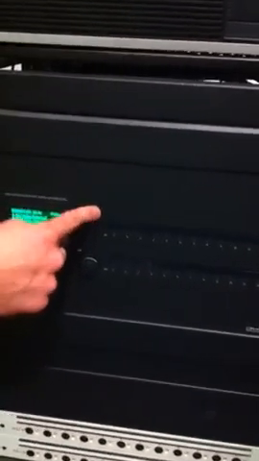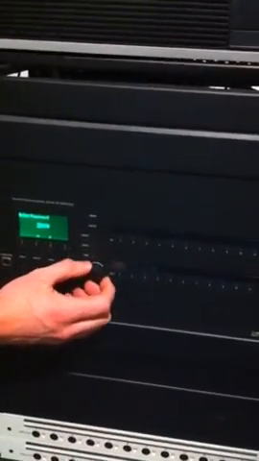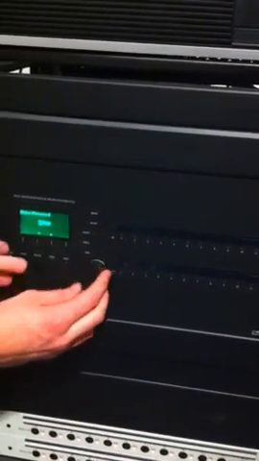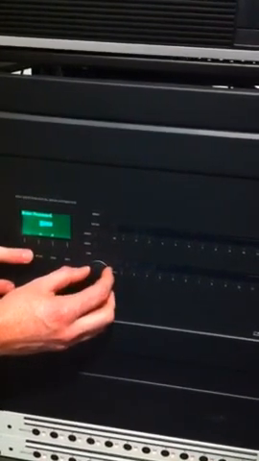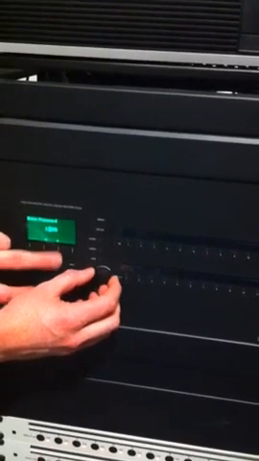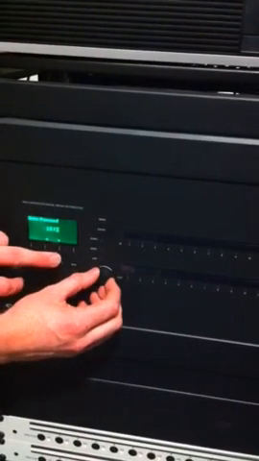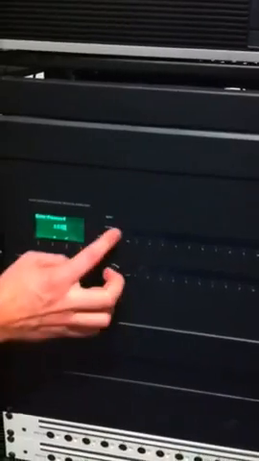If you wanted to get into the network settings on here, hit the menu button, and then the code is 1, 2, 3, 4 for the video.